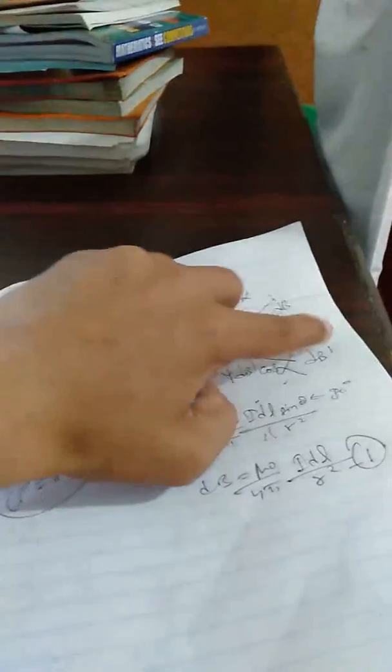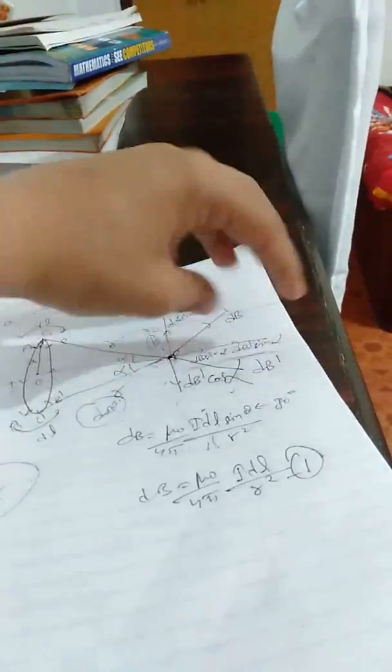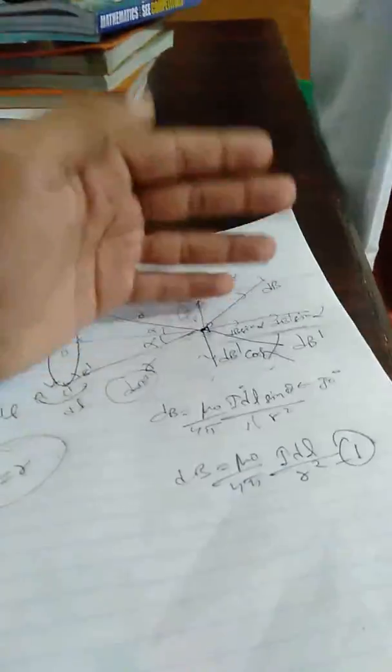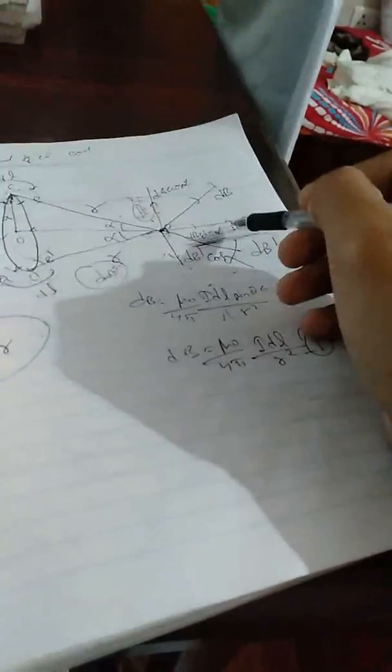On resolving dB dash we get dB dash cos alpha, dB dash sin alpha. The cos components cancel each other and only the sin component remains as the effective magnetic field, effective flux density. So we get the flux density due to the entire length of the conductor by integrating this dB sin alpha, not the cos components, because these both are cancelling each other. So we'll integrate this to get the final result.